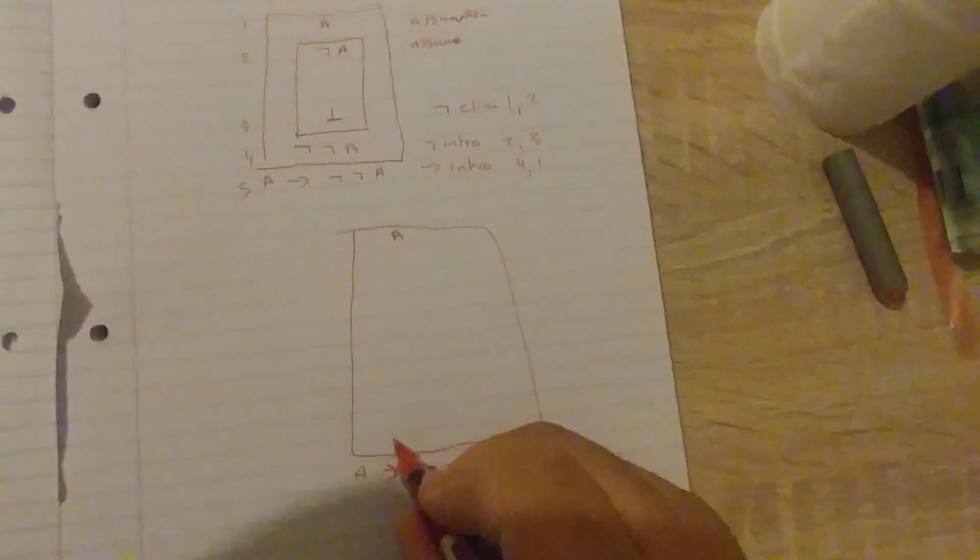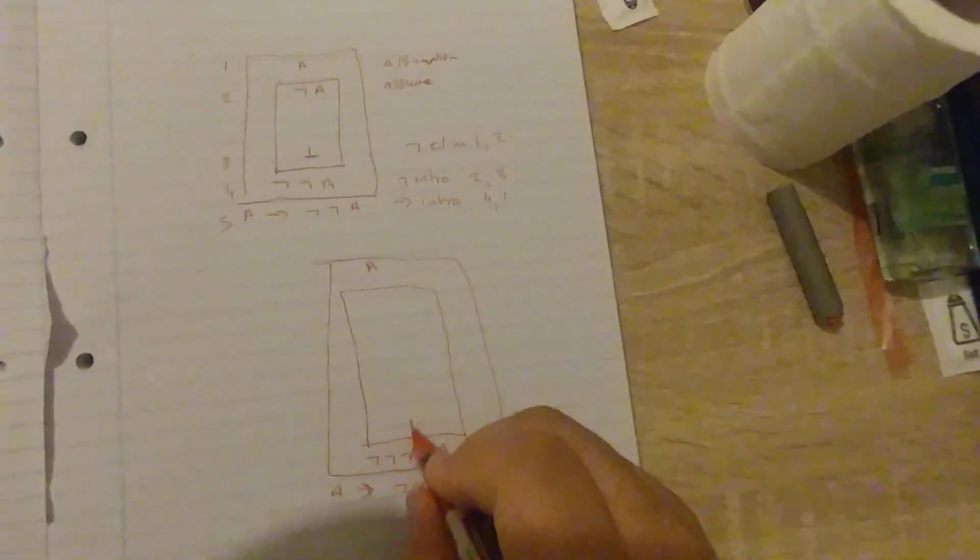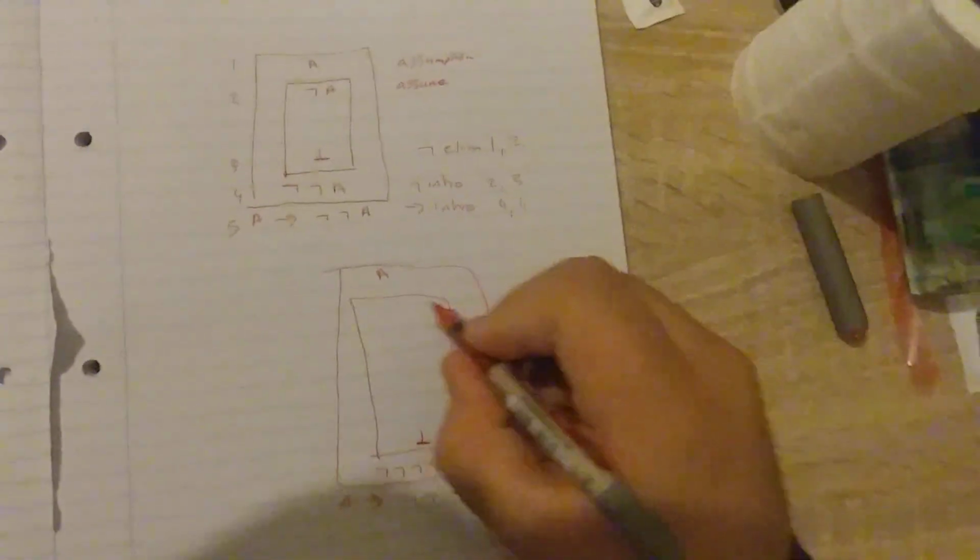A, the bottom here is you have not A. Then you got a contradiction, big old contradiction there.